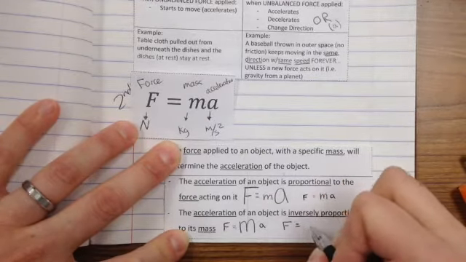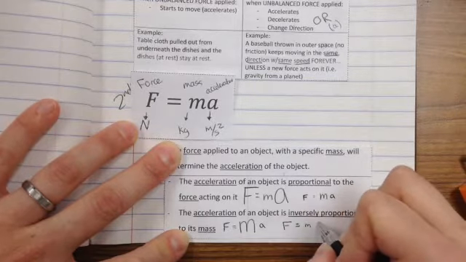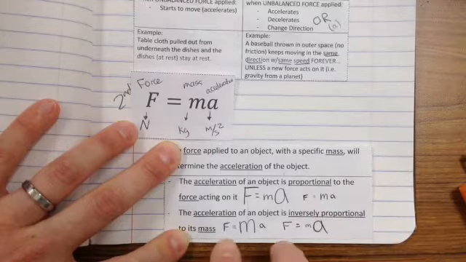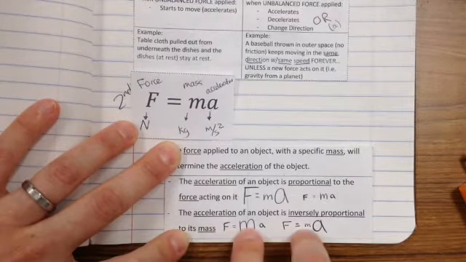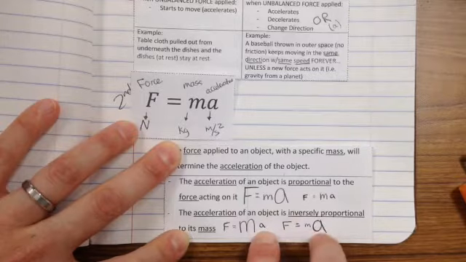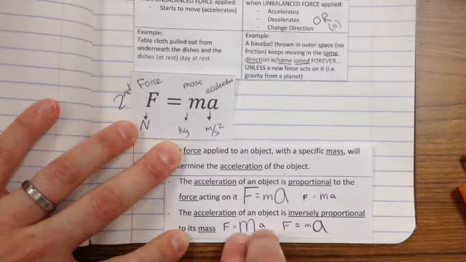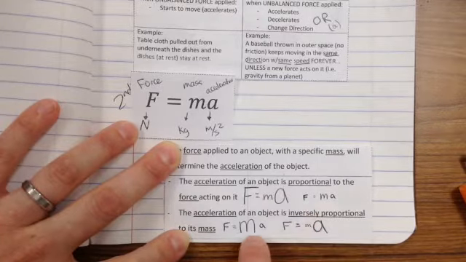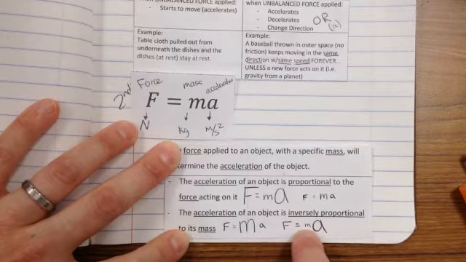So we're going to have an object with a small mass. That will result in a larger acceleration. So the forces are the same: large mass, small acceleration, small mass, large acceleration. So mass and acceleration are inversely proportional. As the mass gets bigger, the acceleration gets smaller. As the mass gets smaller, the acceleration gets bigger.